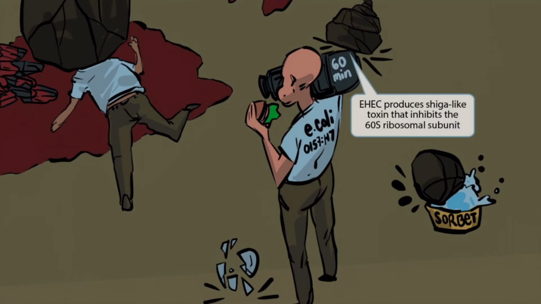Also notice that the camera says 60 minutes on the back of it. The fact that the rock is hitting the camera that says 60 minutes should help you remember that the Shiga-like toxin produced by EHEC inhibits the 60S ribosomal subunit. This in turn halts protein synthesis and results in cell death.